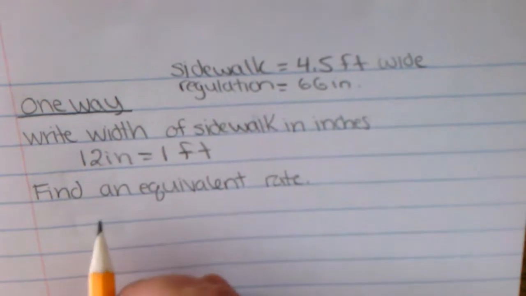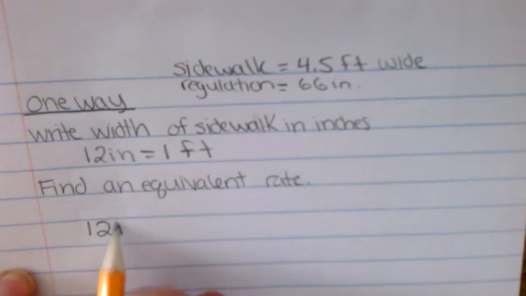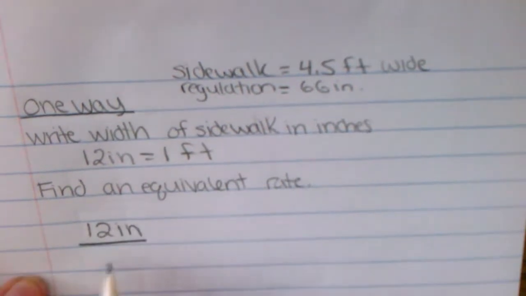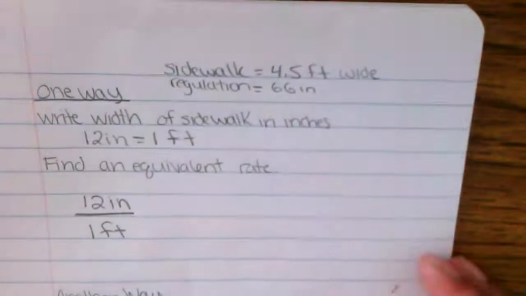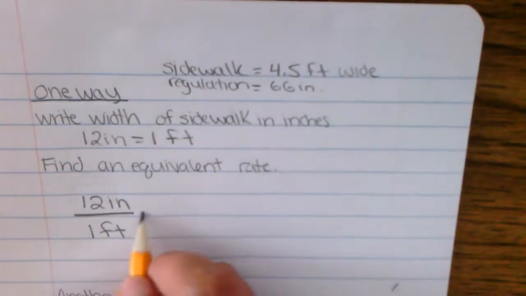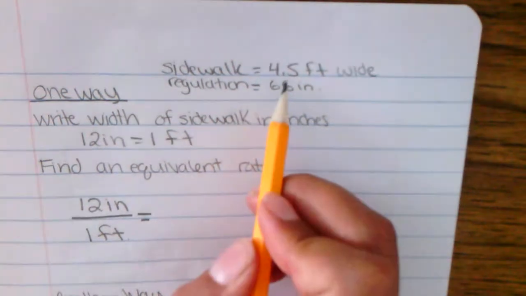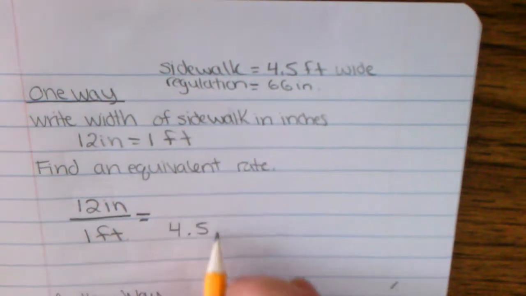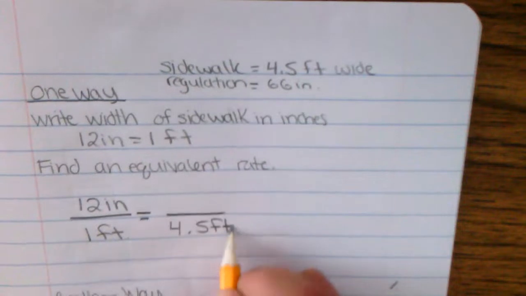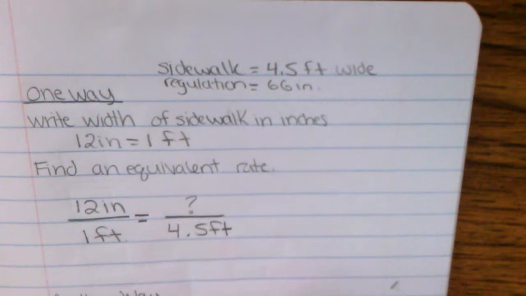So I would write 12 inches to 1 foot equals, and we know the sidewalk is 4.5 feet. Okay, so we want to know how many inches is that.